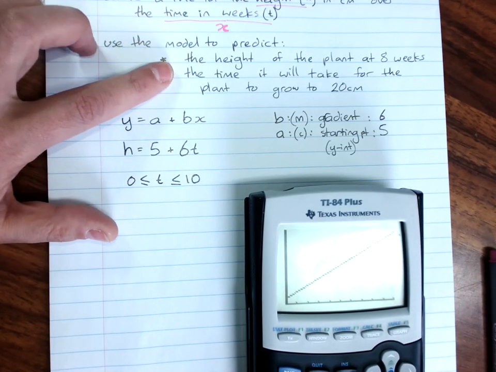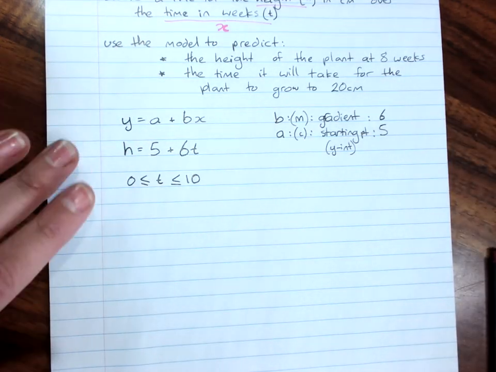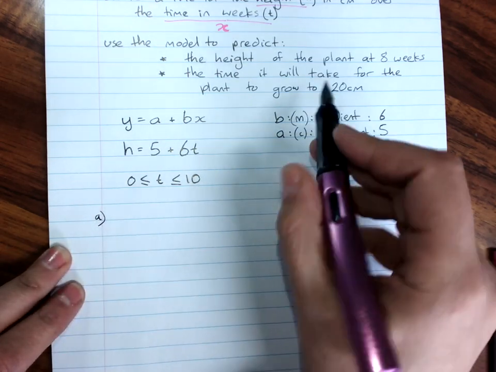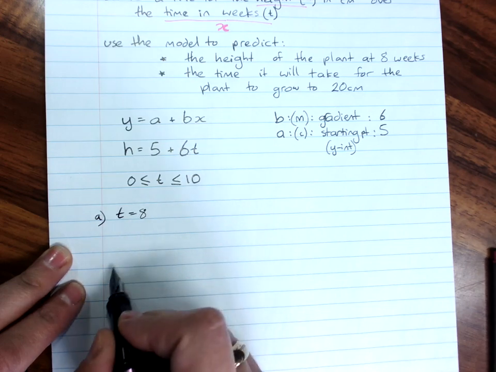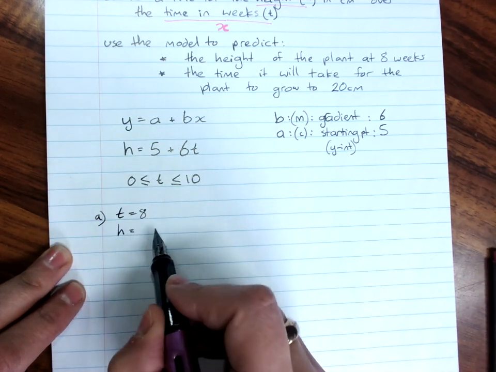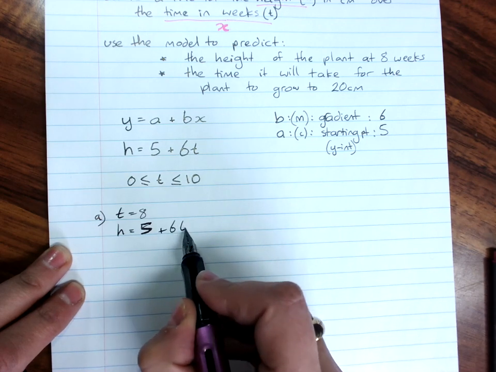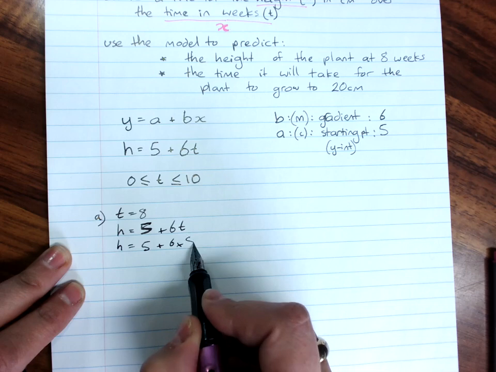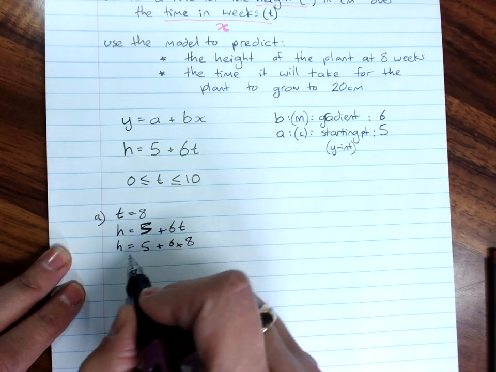You can use algebra to answer these. So we'll do that very quickly. Question A, I want the height of the plant at 8 weeks. So 8 weeks means t equals 8, and I want to find height. Height is 5 plus 6t. Height equals 5 plus 6 lots of 8. 6 times 8 is 48.